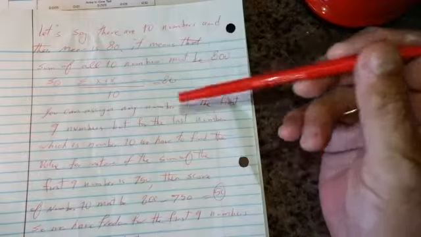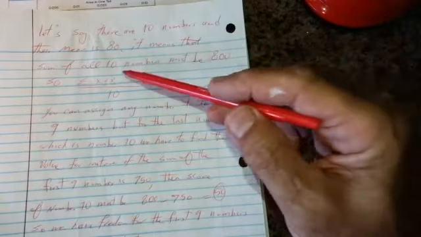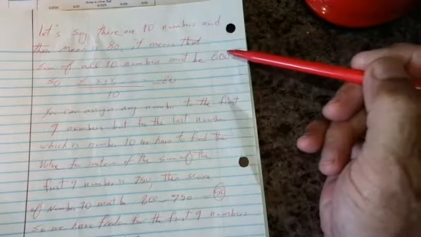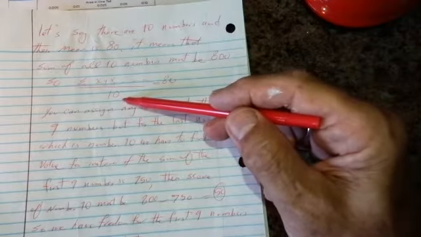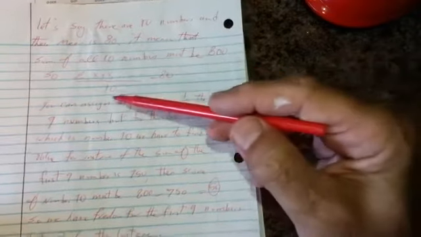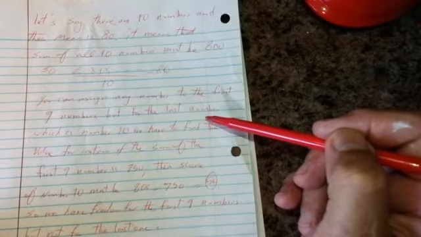Let's say there are 10 numbers and the mean of all the numbers is 80. That means you need to sum all 10 numbers, which must be 800. And when you divide that by 10, you get 80, right? Now, let's say we give you 9 of those numbers, but number 10 is missing. How would you find that?